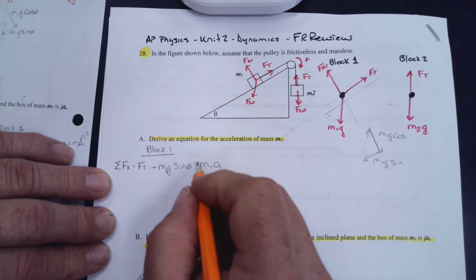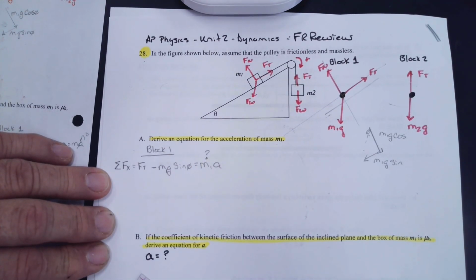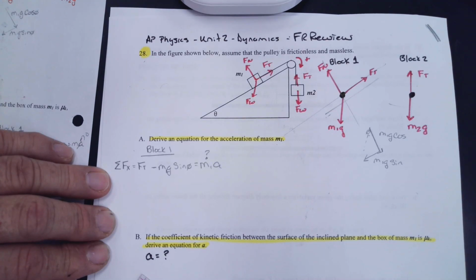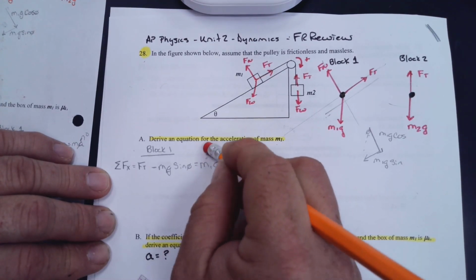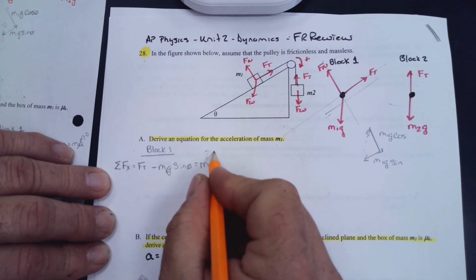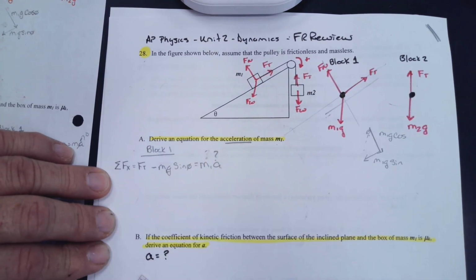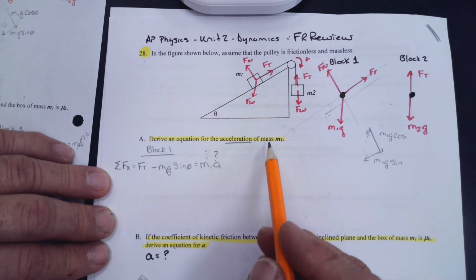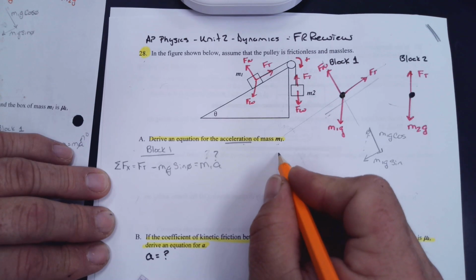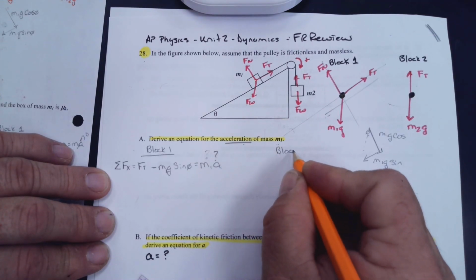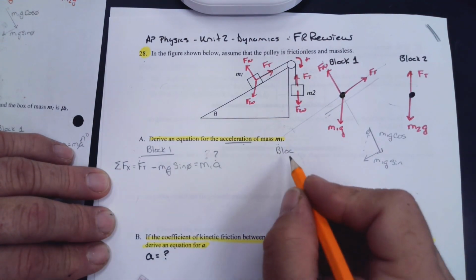And what we're looking for is that right there. I'm looking for the acceleration of the block. And we know the acceleration for this block has to be the same as the block there. I'm going to need more information because I have a couple unknowns.